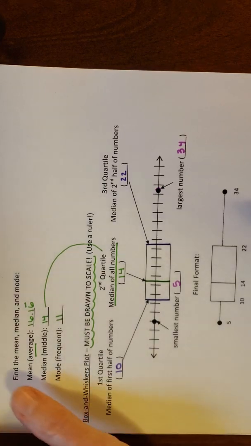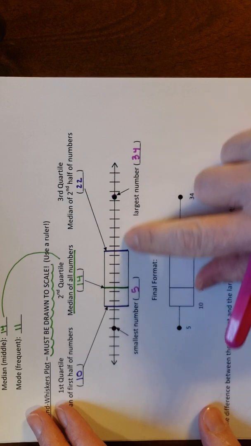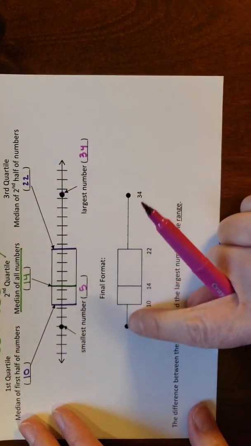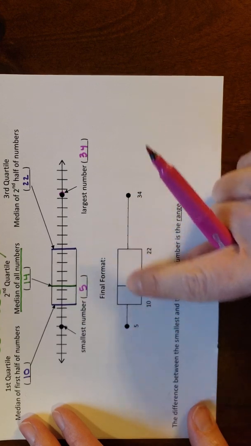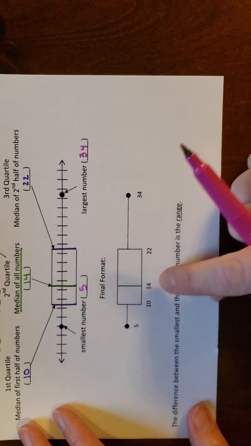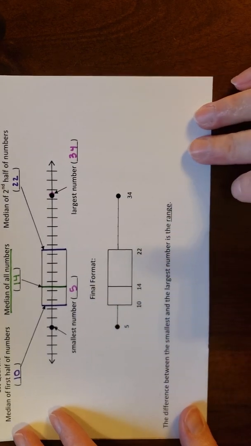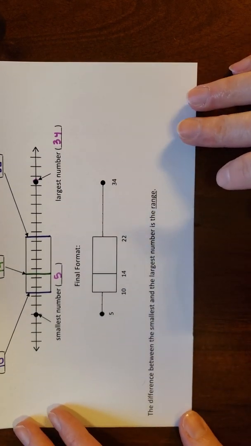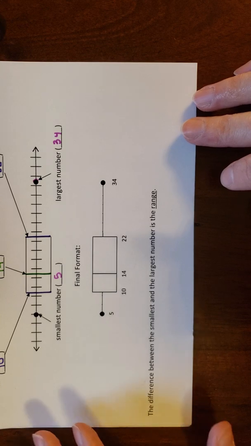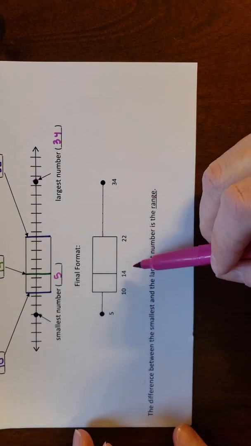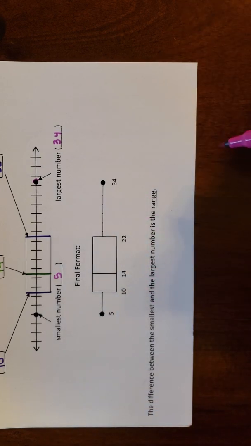Okay, the final format of this is where we erase the lines that we used kind of to base our stem and leaf plot. The final format is only this box. It's actually a rectangle with a middle marked, that's the second quartile, and then the whiskers, like so. And what we'll be looking for is these 5 numbers here. Okay.